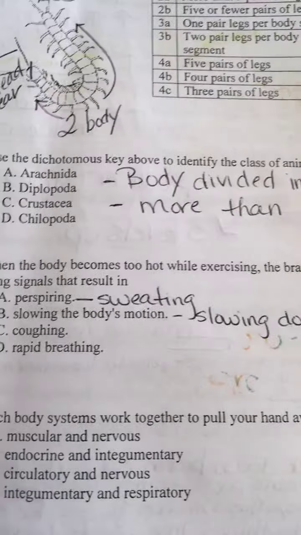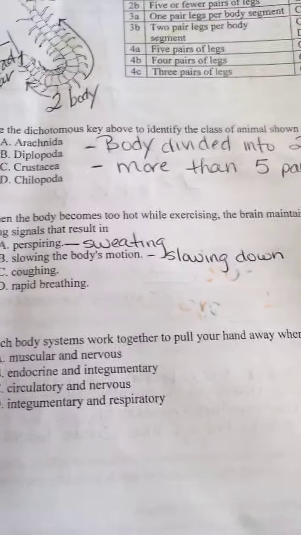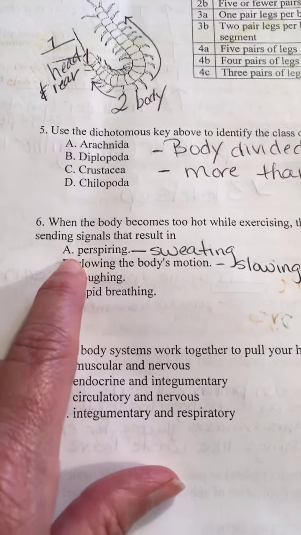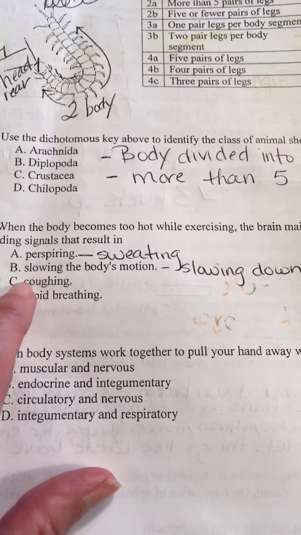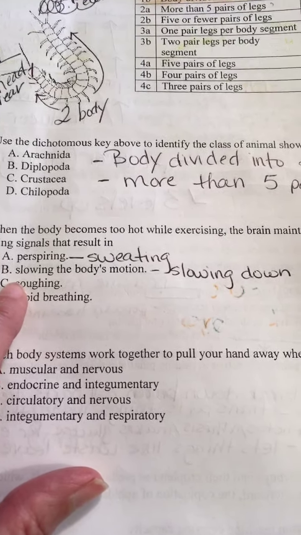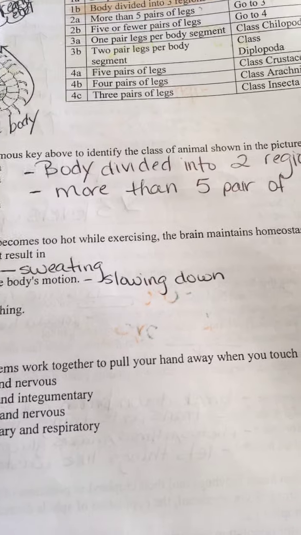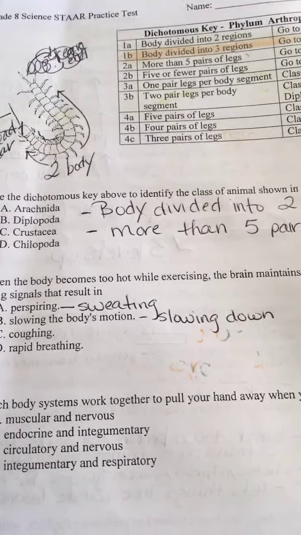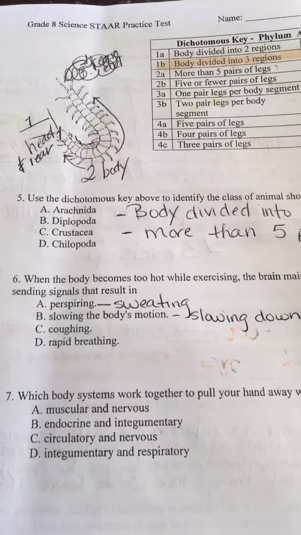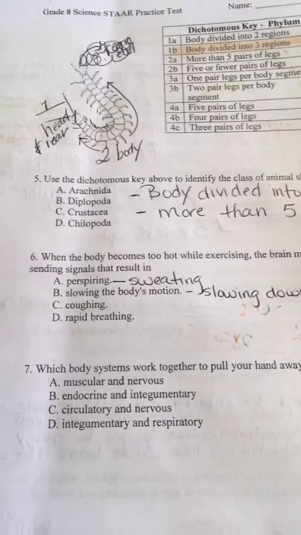Number 6, I wanted to make sure that you understand some of these words. Answer choice A on number 6 is perspiring. Perspiring just means that you're sweating. B, slowing down your body's motion. Obviously, that just means that you are slowing down. If you're running, you're going to get a little bit slower, something like that if you've been running a while and you don't have good stamina.